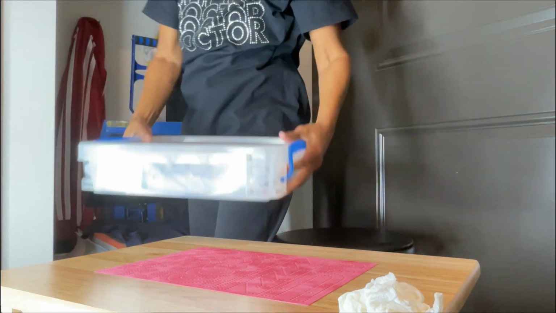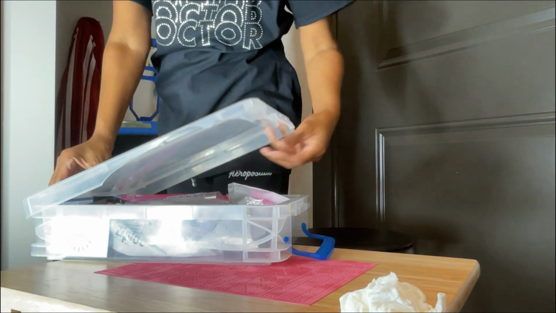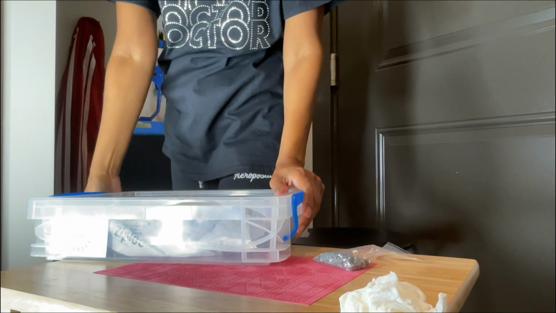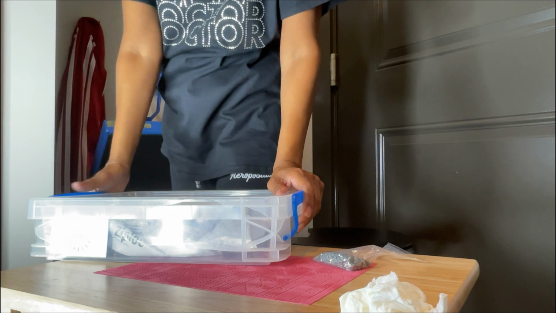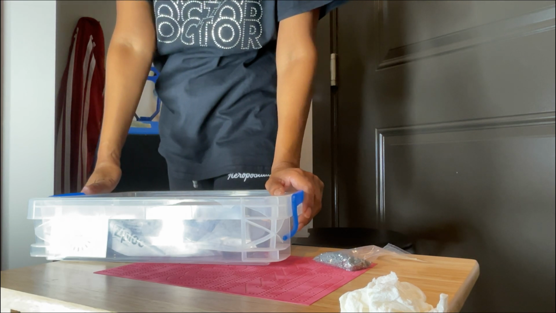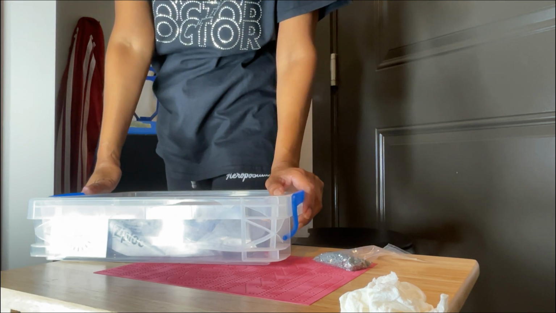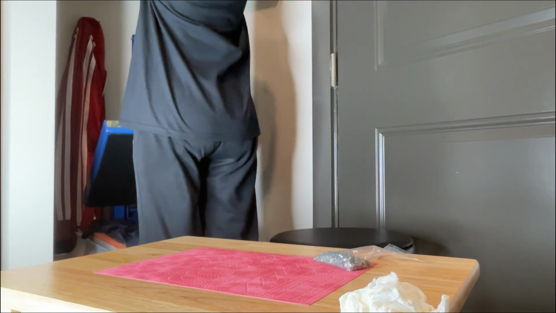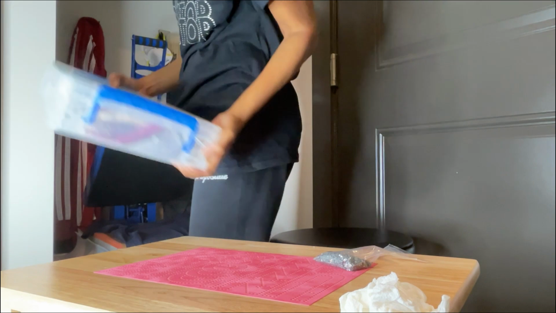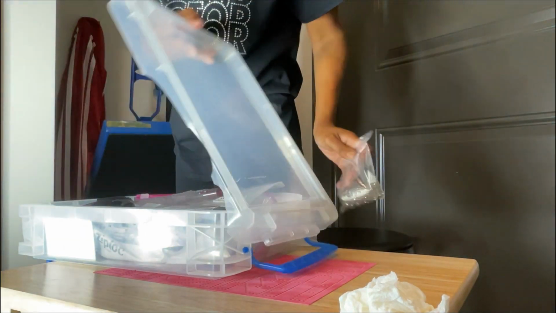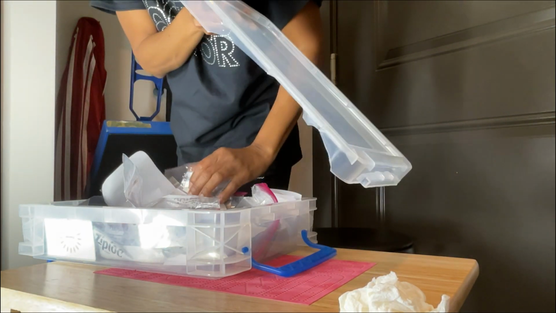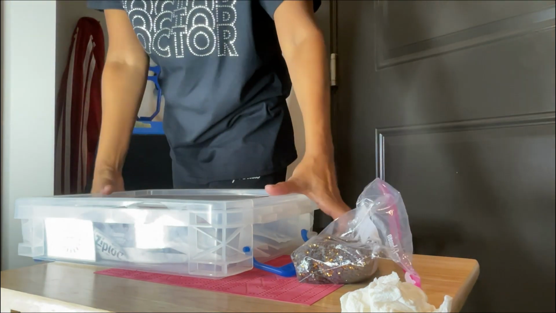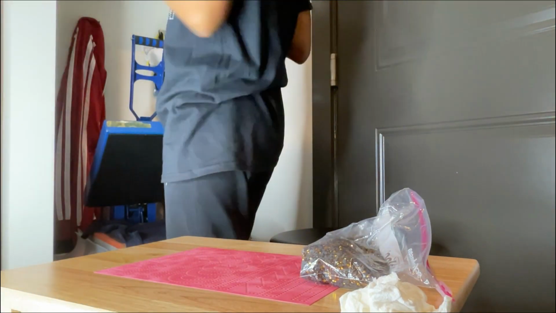So we'll go up here in the cabinet, get some stones out. Do I want to use crystal stones? Why not? Or let's go with gold stones this go around. Let's find some gold stones. Let's go with the gold stones. Put this back up.